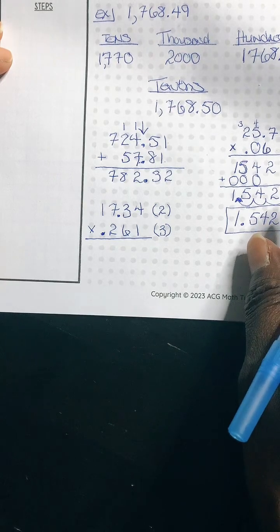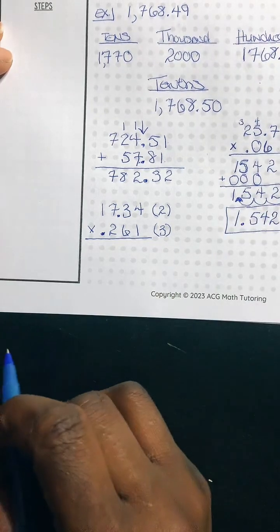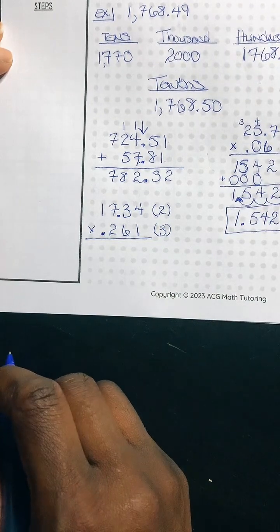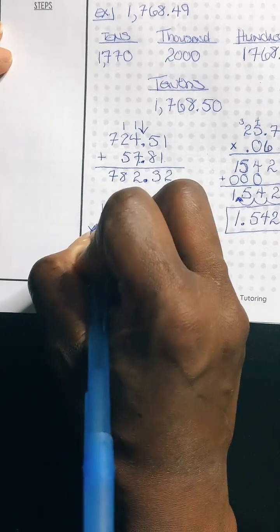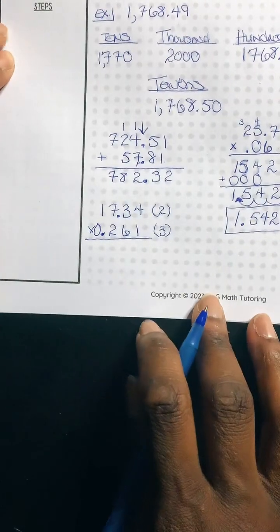Is that the original number? Yes, Holly. So 0.261 is the original. I'll put a 0 in front. I do have a habit of not putting zeros in front.